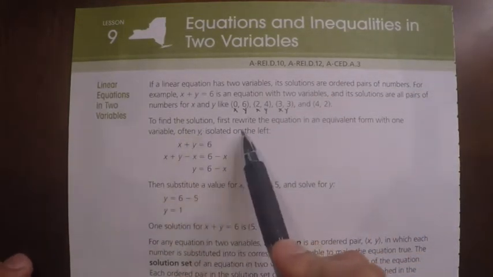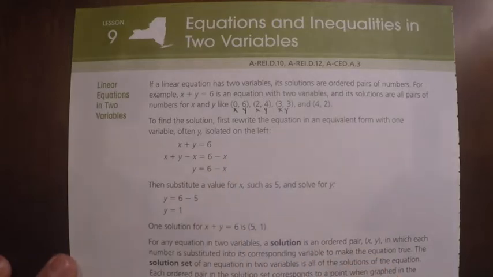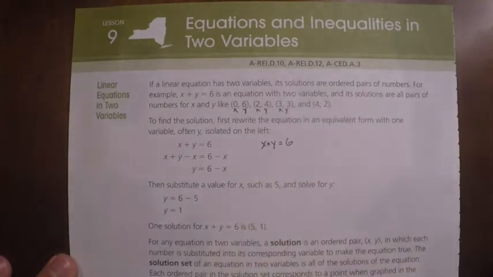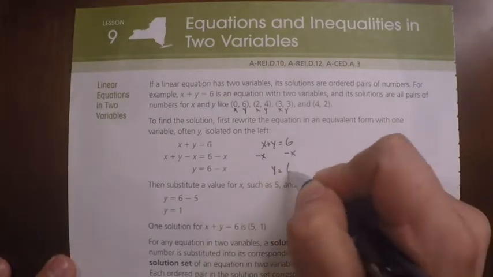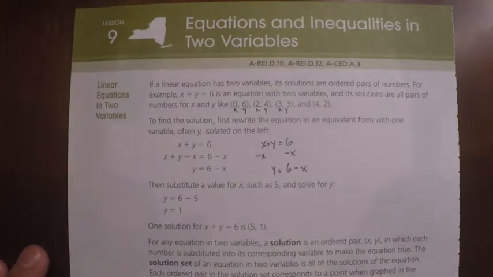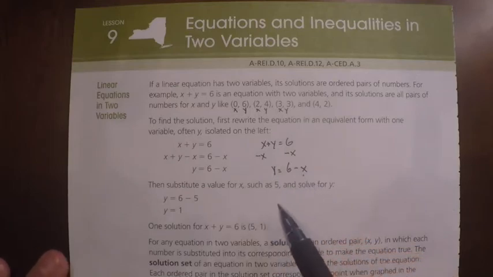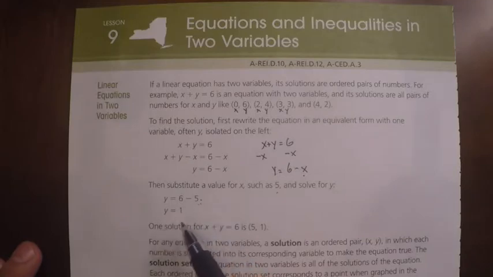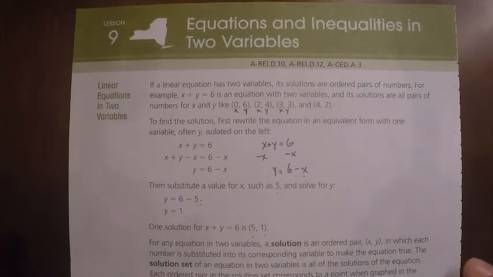So to find the solution, first rewrite the equation in an equivalent form with one variable, often y, isolated to the left. So what they did here is they took x plus y equals 6, and they got y by itself by subtracting x from both sides. So we have y equals 6 minus x. Then it said here to find another value of this, we can just pick any value of x, and we'll find the y value. So here they chose 5, so they substituted in 5 for x. 6 minus 5 is 1. So the y value equals 1. So when x is 5, y is 1. That's also a solution. So going on here.